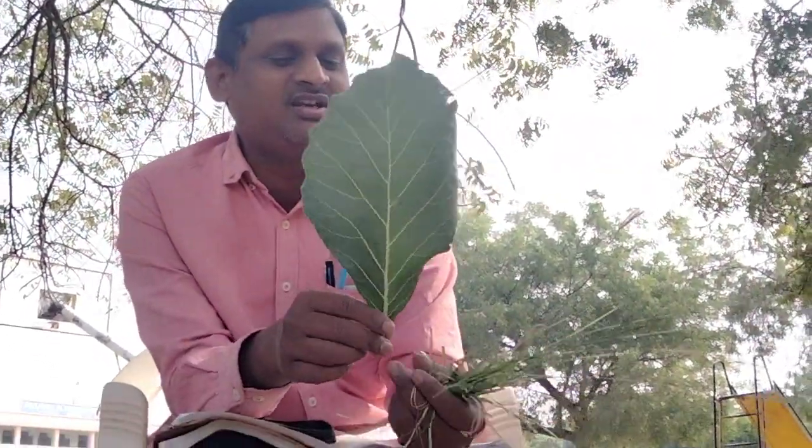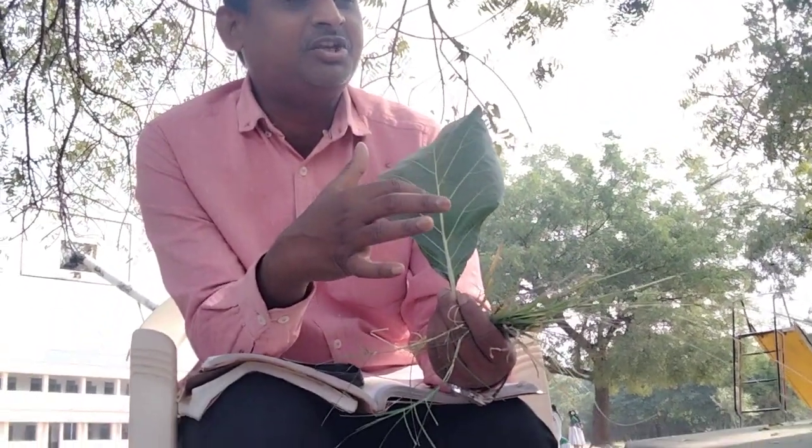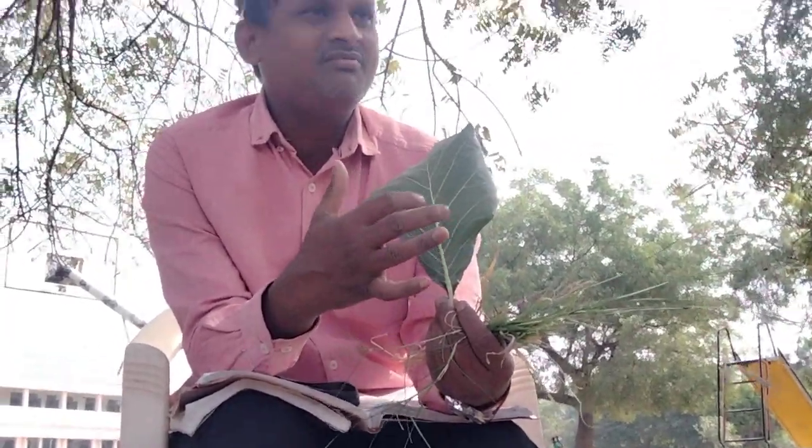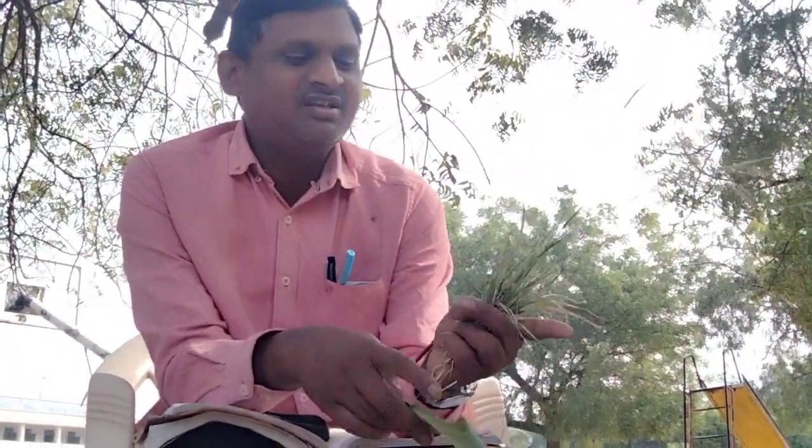Suppose this leaf we have plucked from the teak plant, which is a tap rooted plant. In tap rooted plants generally the leaves have reticulate venation, with a midrib and veinlets. Whereas in grass family plants, do they have any midrib in the leaf? See here, there is no midrib, no specific midrib, and we cannot find the veins clearly either. This type of venation is called parallel venation.